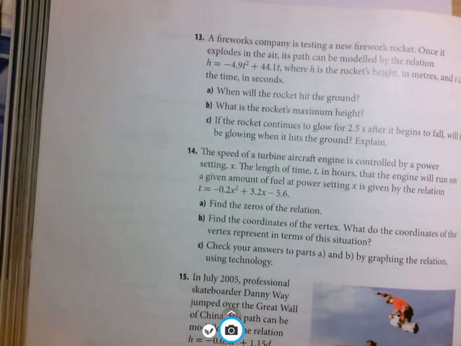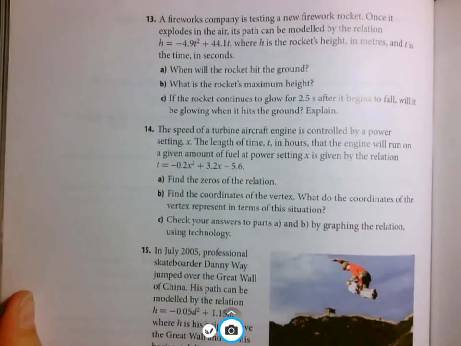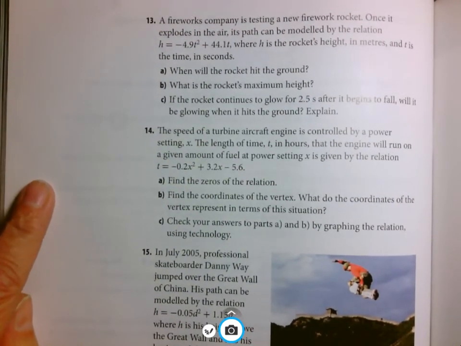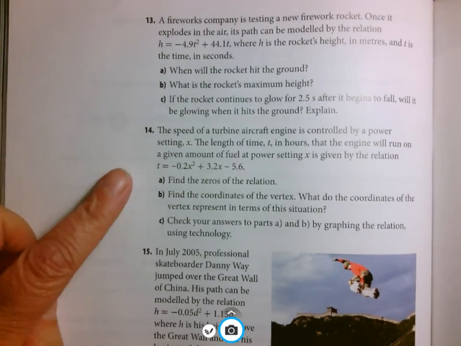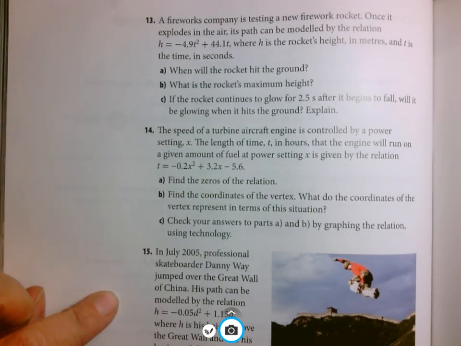This video is going to be about solving word problems with parabolas using the factored form. So I'm going to look at the textbook. This is page 284, and I'm going to do questions 14 and 15 with you.